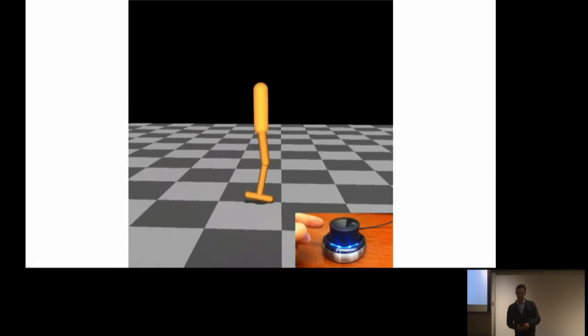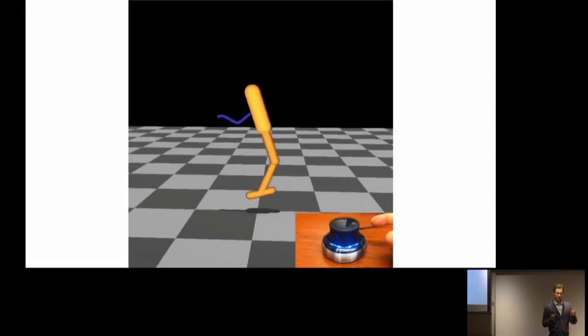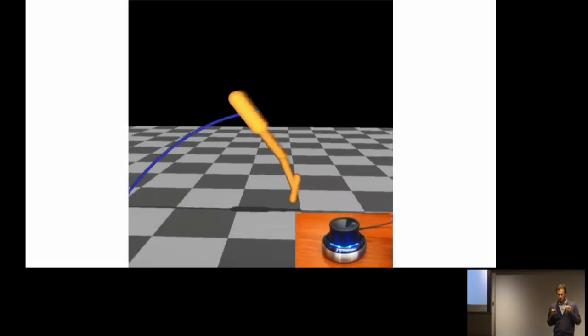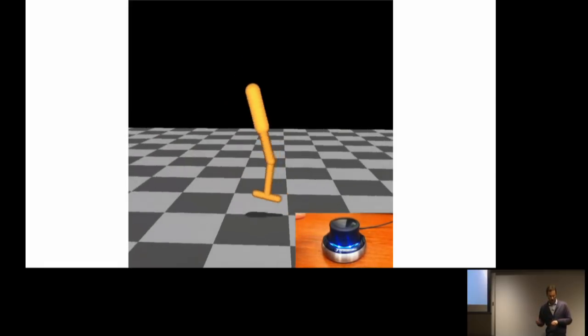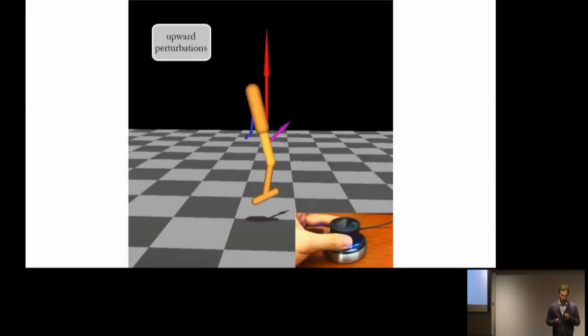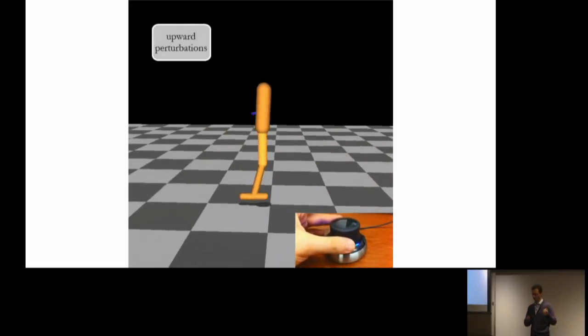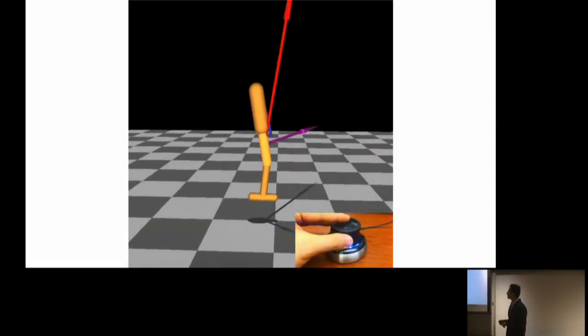Now, oftentimes in reality, you don't actually know exactly the true dynamics model, but you might have a dynamics model that's close to the true one. So what they're going to show in a second, I believe, is they're going to actually change the dynamics model, but not tell the algorithm about it. So that's coming up shortly.